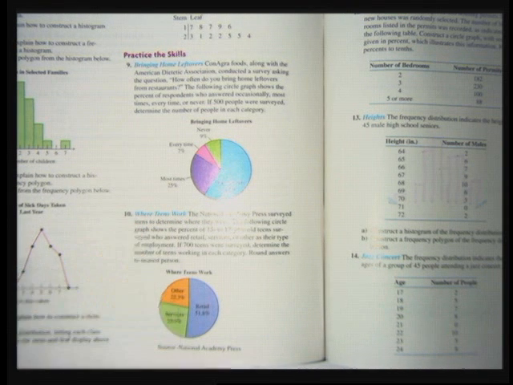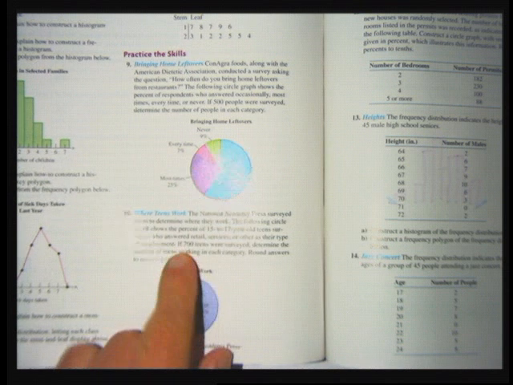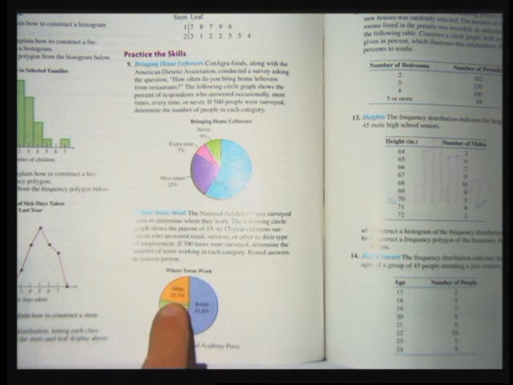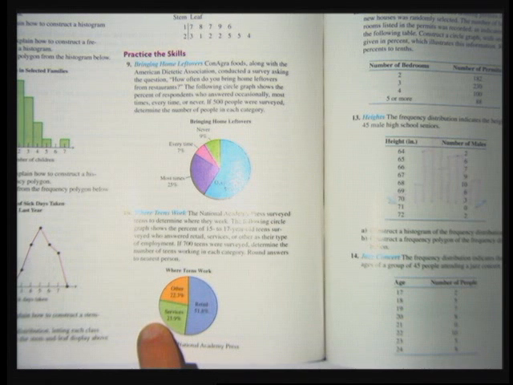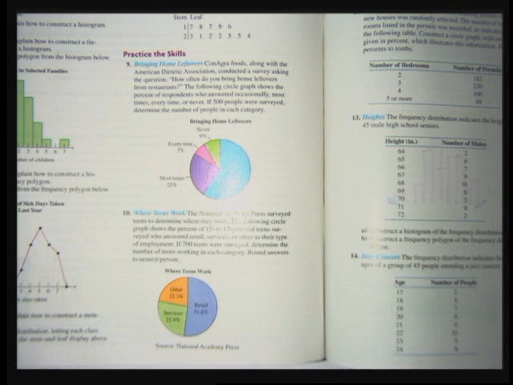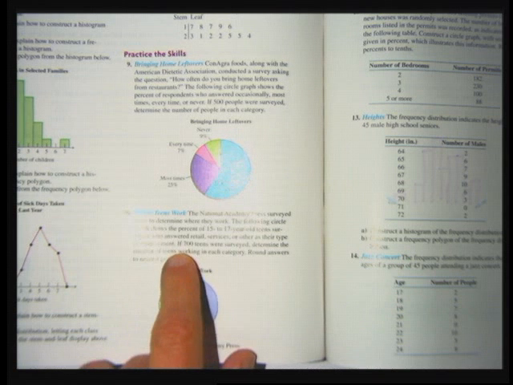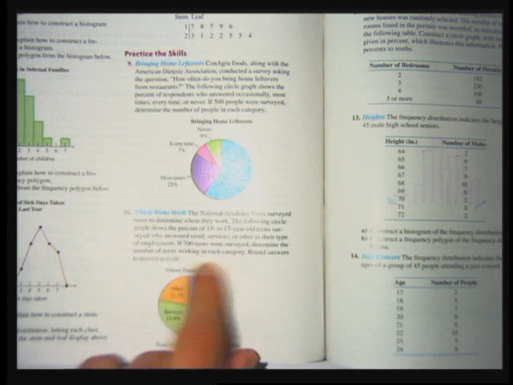So problem 10 asks where teens work. So this circle graph, our pie chart, shows the percentage of 15 through 17-year-olds that worked in different places. So 700 teens were surveyed. Of the 700 teens, 51.8% said they did retail, 25.9% said they did some sort of service, and 22.3% said they did other. It says, if 700 teens were surveyed, determine the number of teens in each category.